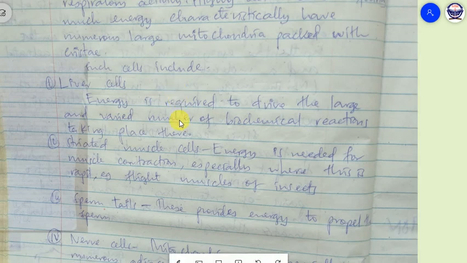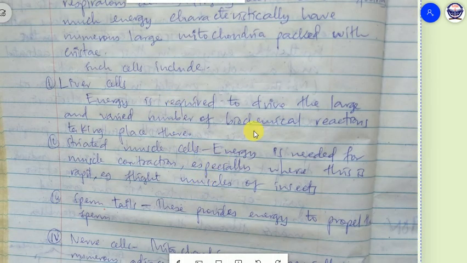Such cells include liver cells, which require energy to drive the large variety of biochemical reactions taking place there. Also included are striated muscle cells, which need energy for muscle contraction, especially where this is rapid, for example in the flight muscle of insects.